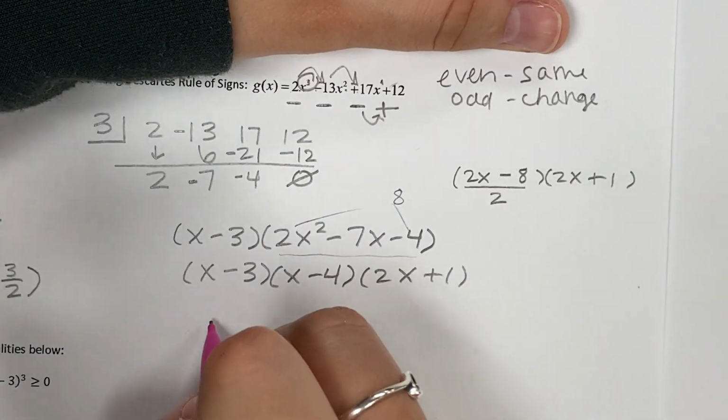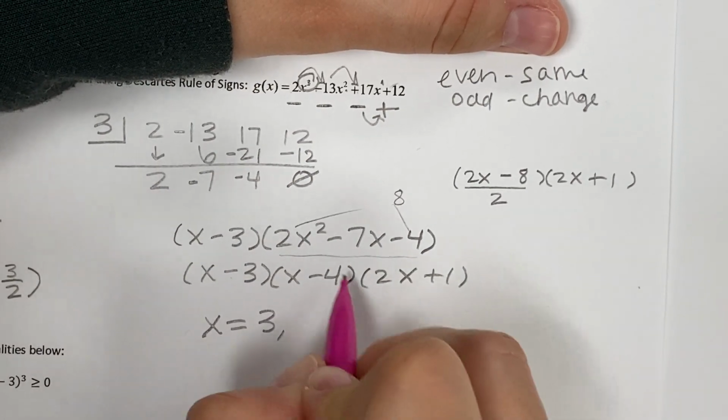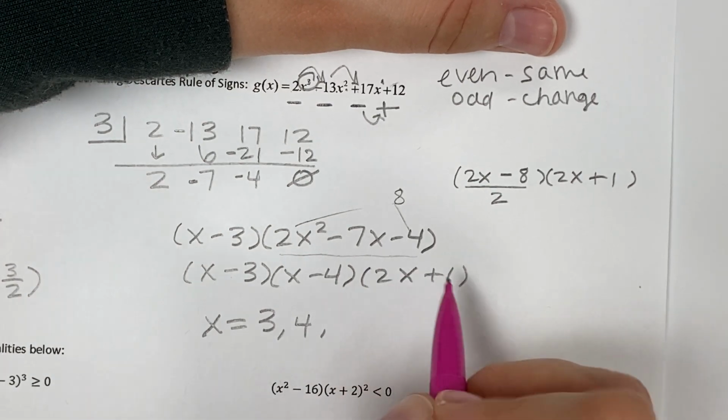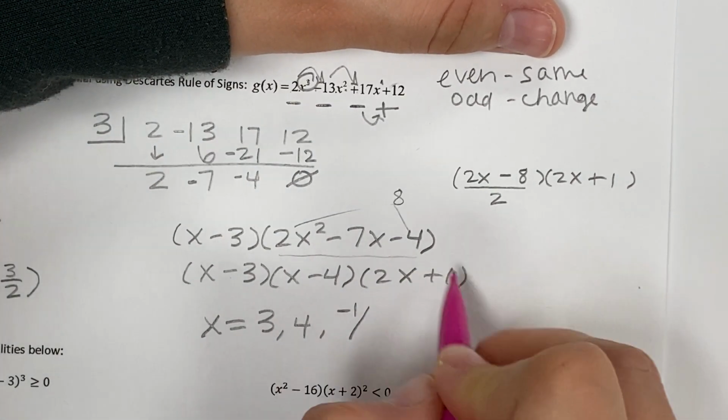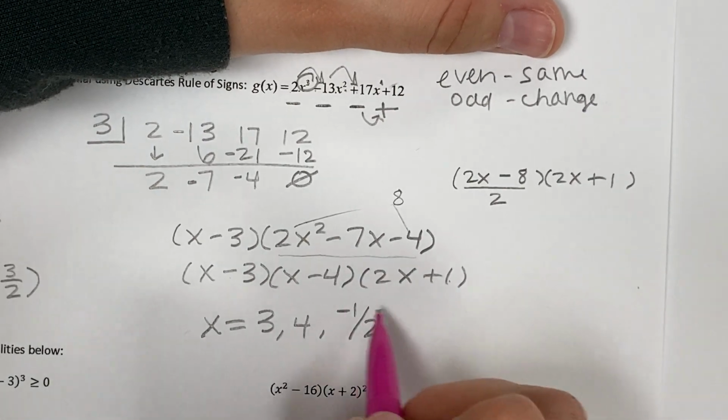We're going to write our roots. So remember the opposites. This will be positive 3. This will be positive 4. This is not negative 1 because you have a 2 here. So we're going to start with the negative 1 that we get here, divide by the coefficient. So negative 1/2.